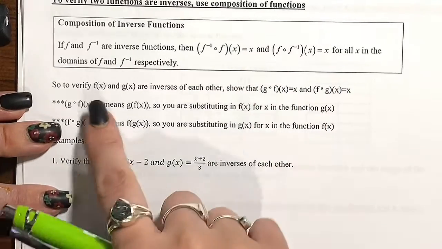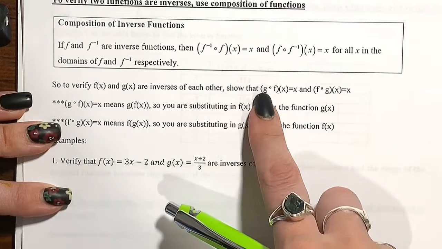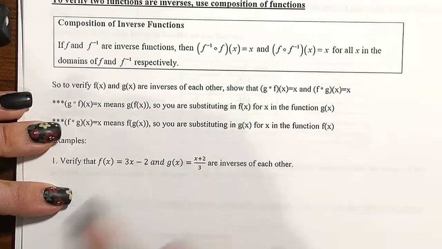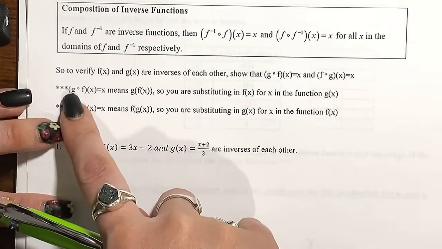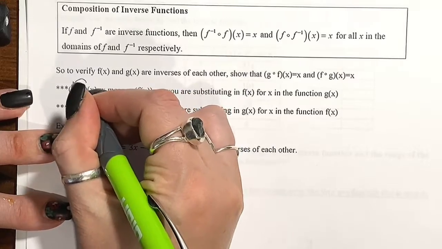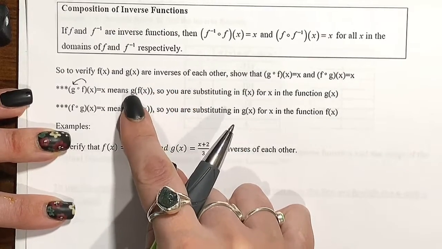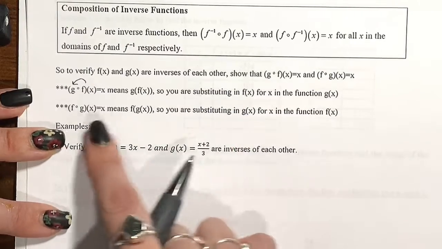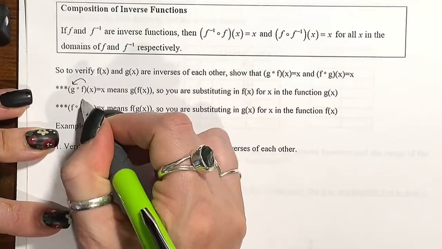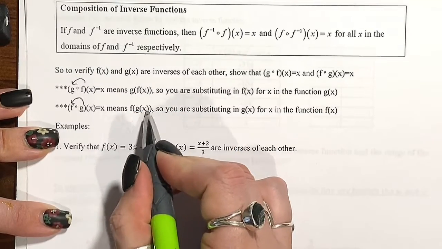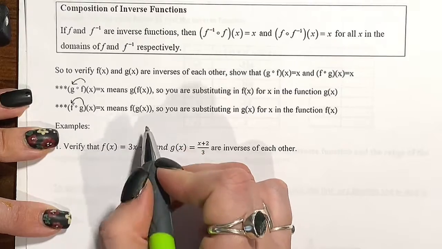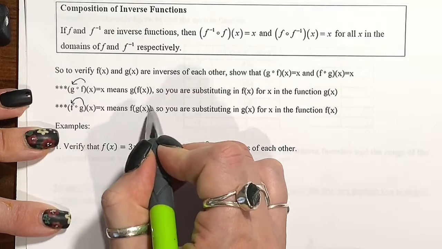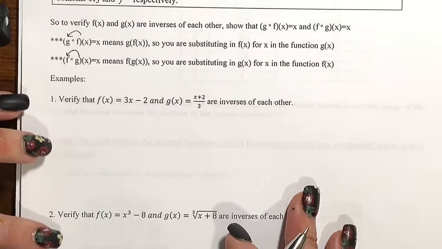So to verify that two functions, f and g, are inverses of each other, we need to show g composed with f, you just get x back, and f composed with g, you just get x back. Remember, g composed with f means we're plugging f into g. You can also write it this way, g of f of x. Think of plugging f into your g function. And then f of g means you're plugging g into f, or you can write it this way, f of g of x. So you're working from the back to the front, or think of it this way, you're working from the inside out. So let's practice verifying.